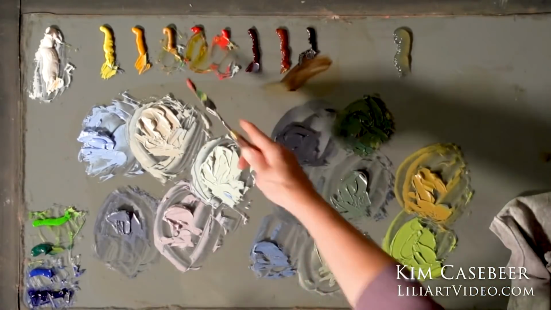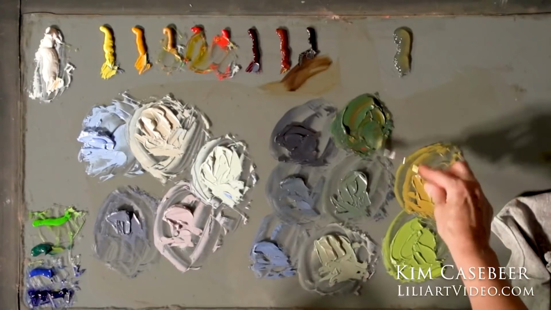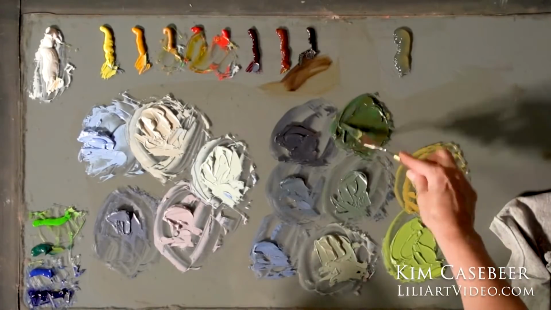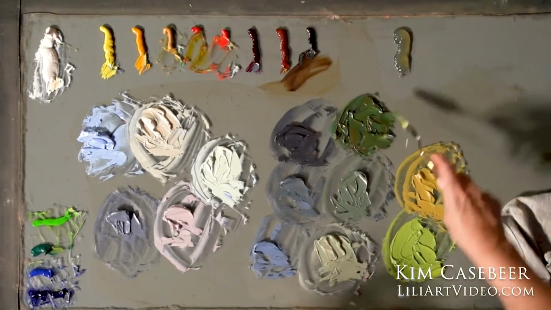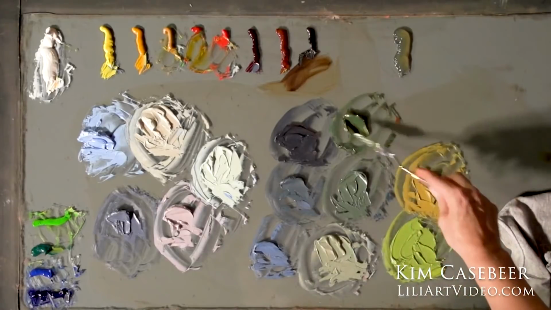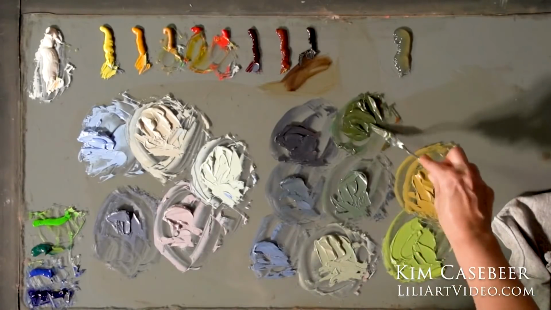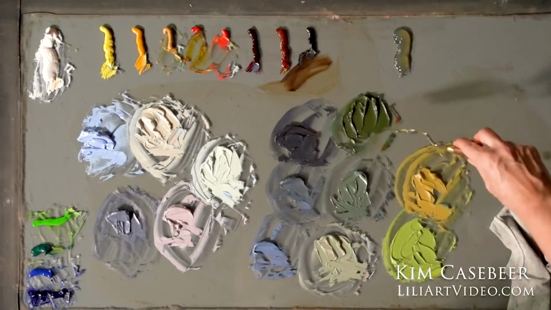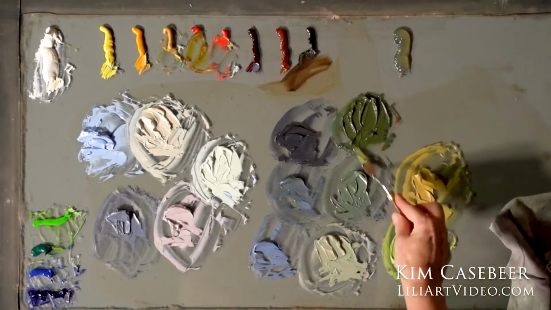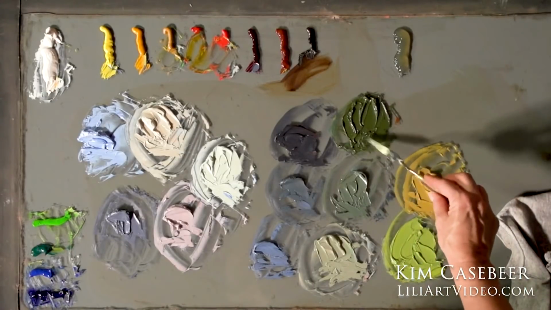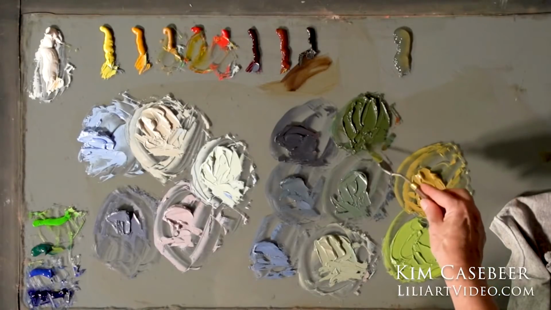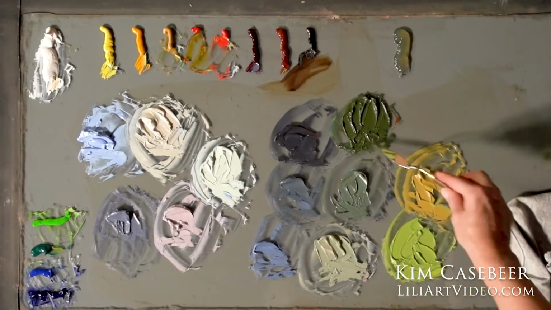Pull some transparent orange and some red in there. So I don't want it to be a garish green. It's going to have some red. That helps modify the green. That is pretty close. I'm going to hold it up to the color study and test it, see if it looks like that green.